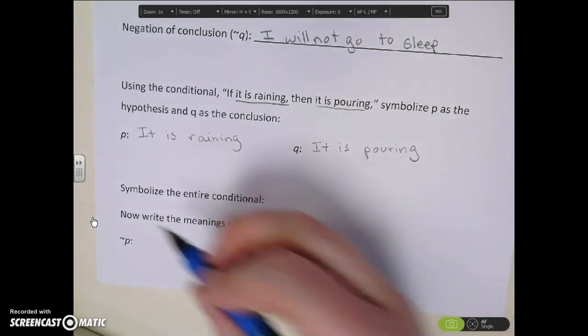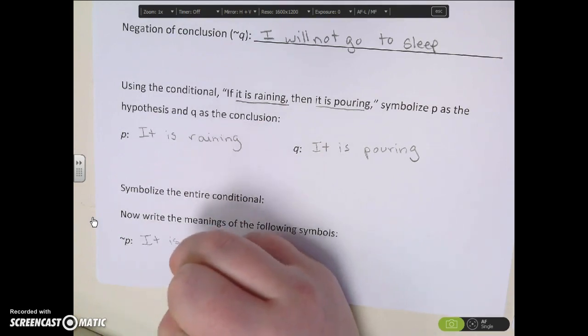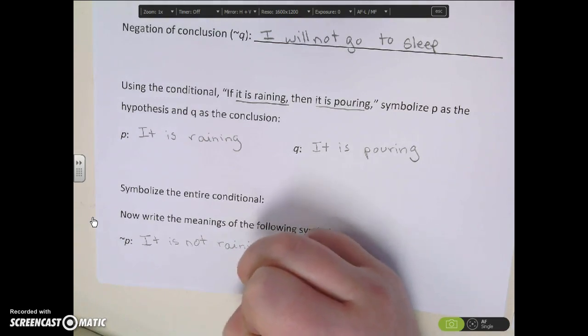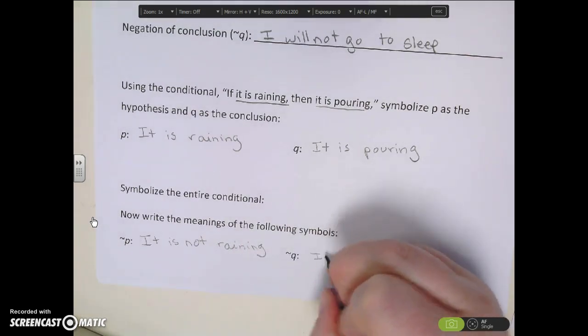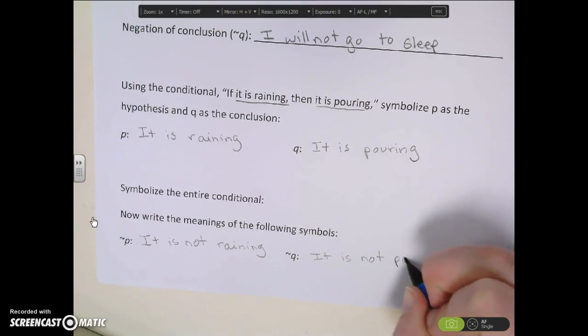To negate these, not P would be it is not raining, and not Q would be it is not pouring.